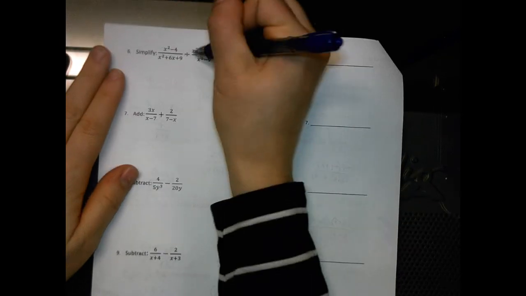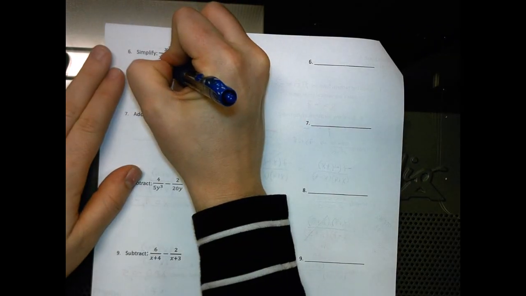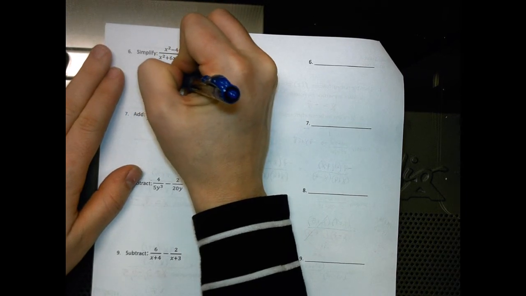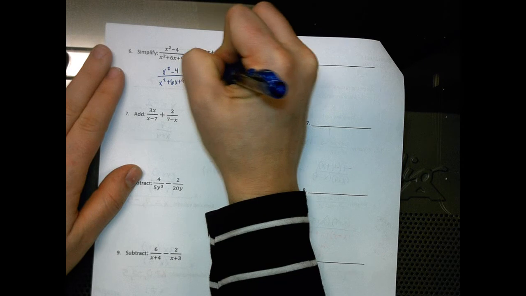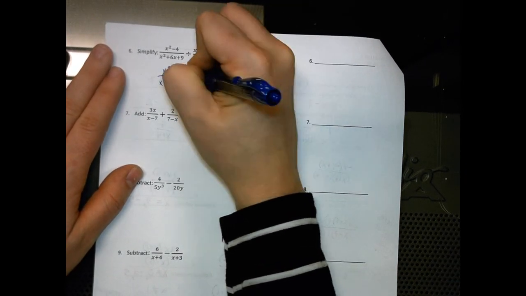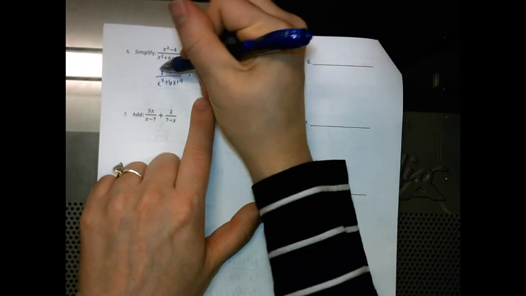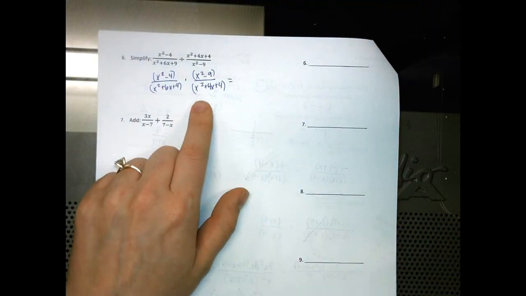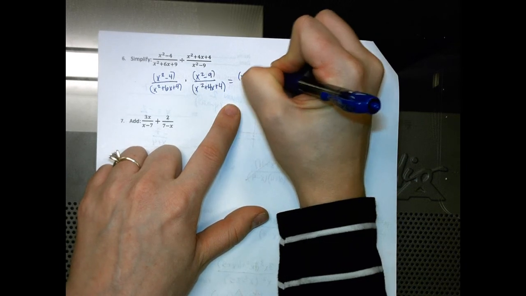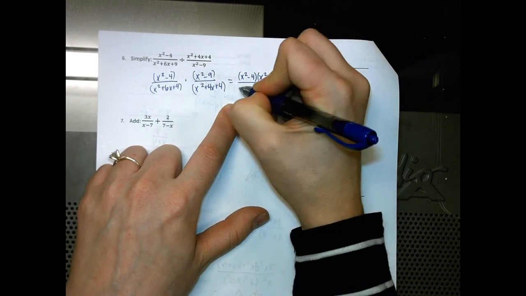Number 6, another division problem. So we're going to multiply by the reciprocal. And then we can multiply straight across. All of my polynomials I'm going to put inside parentheses. All 4 of these are polynomials. So I'm going to show that these are being multiplied together.